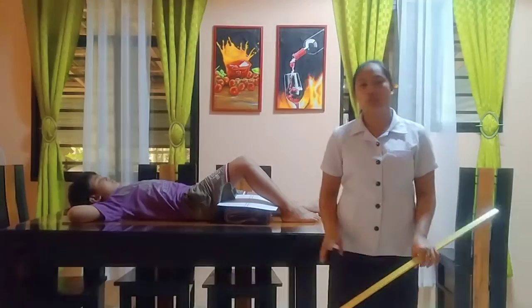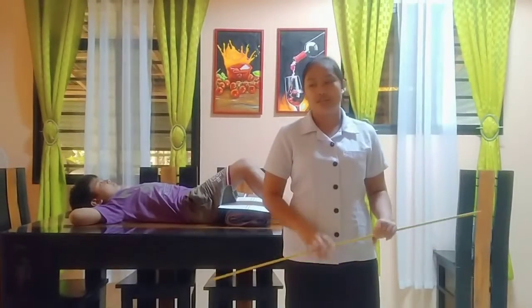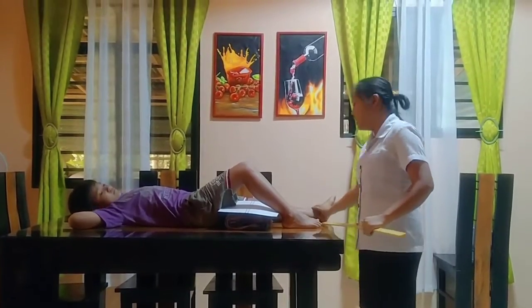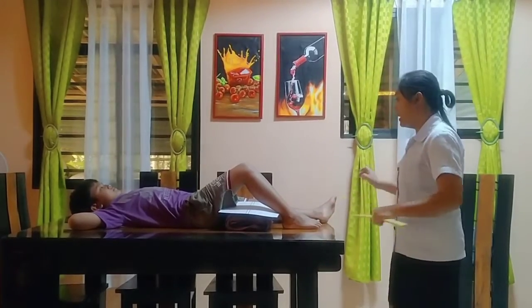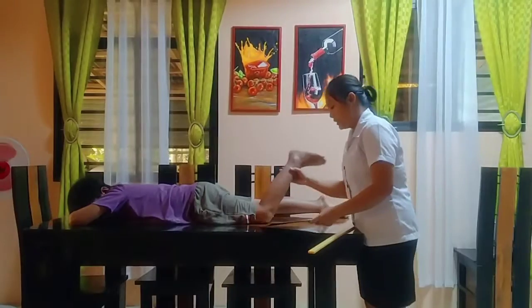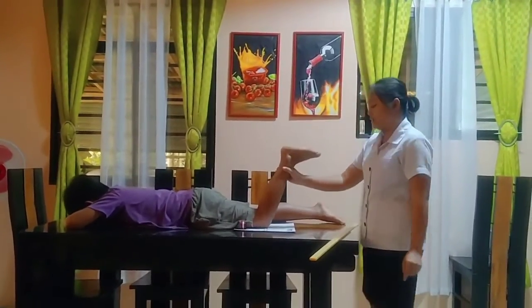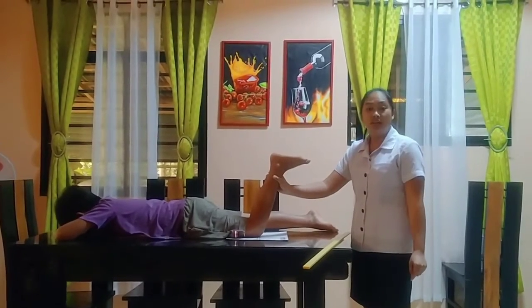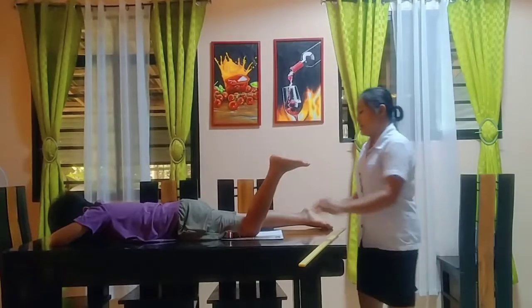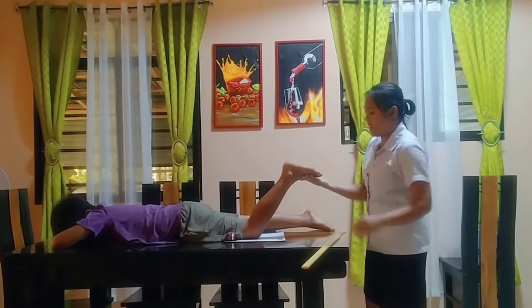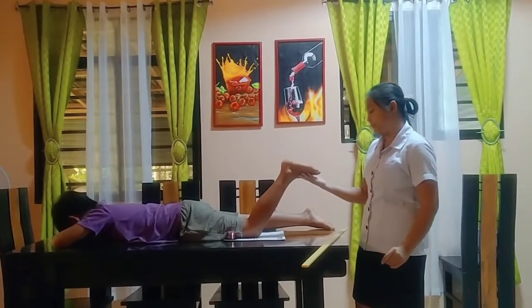Next projection will be the Camp-Coventry method. So, kailangan po naka-prone ang patient natin. Okay. Ilalagay po natin dyan ang paa ng patient. The knee is flexed 40 to 50 degrees. Ayan.